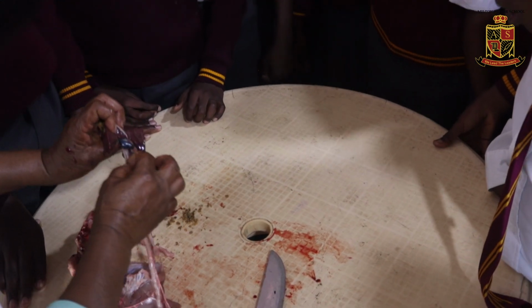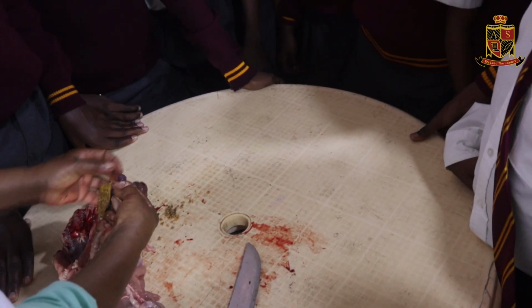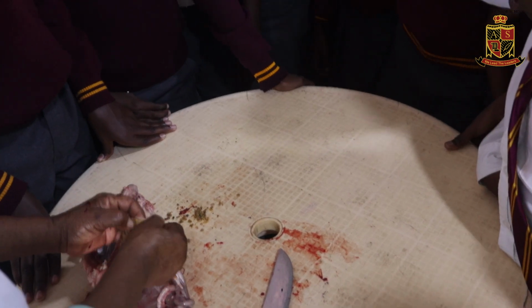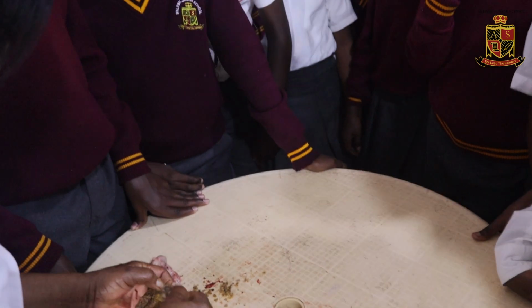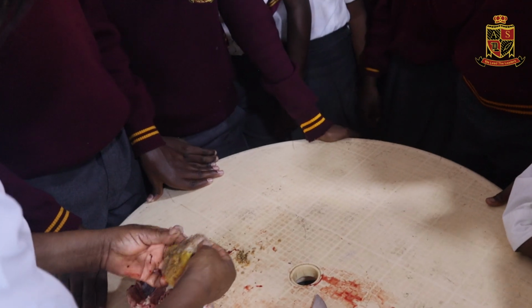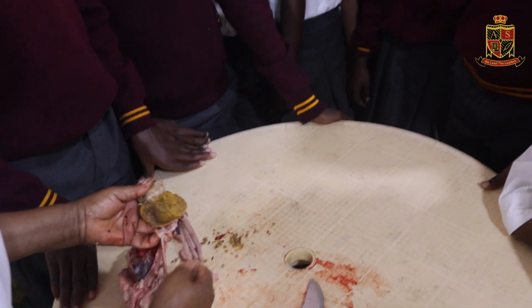This is the liver. Our main concern was to see where the food will be distributed to those parts of the digestive system, okay? Yes, so there we are.